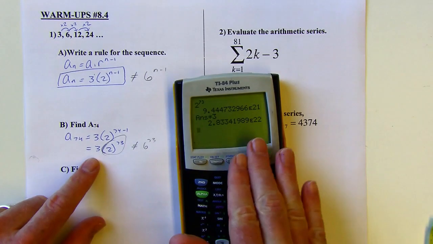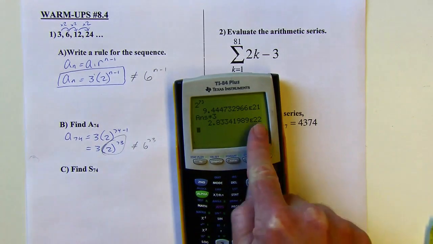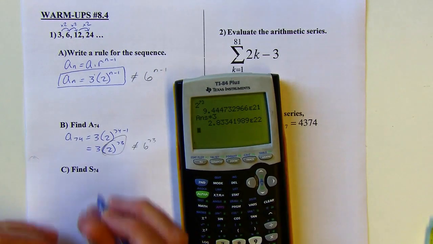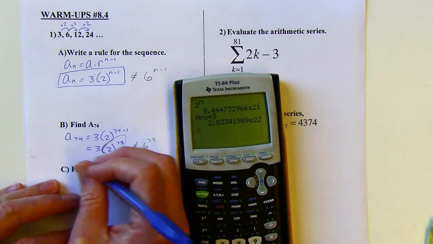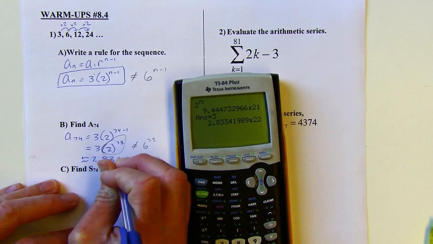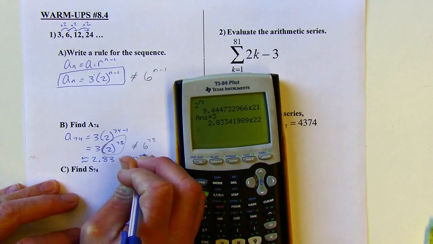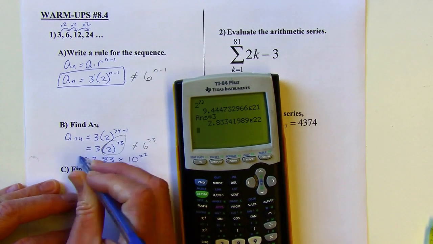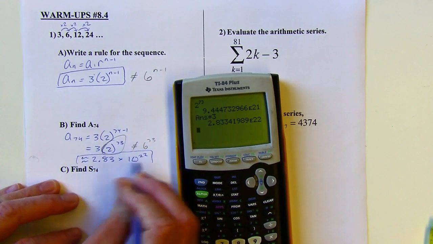And I got this number, which is in scientific notation. Notice it's E22 at the end. That means times 10 to the 22nd. So this is about 2.83 times 10 to the 22nd. That means the decimal is moved 22 spots to the right from there. It's a large number.